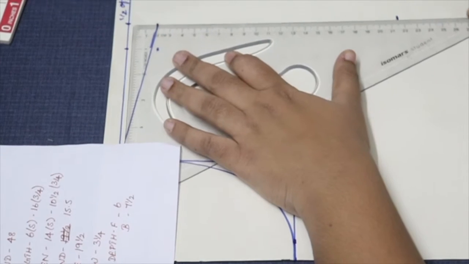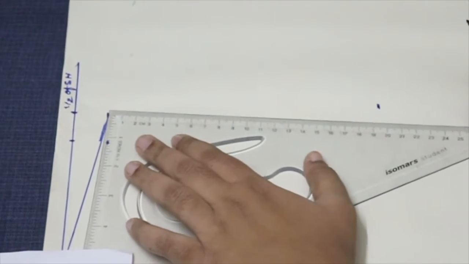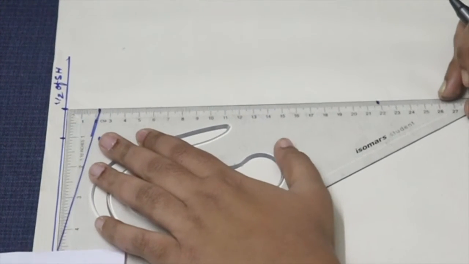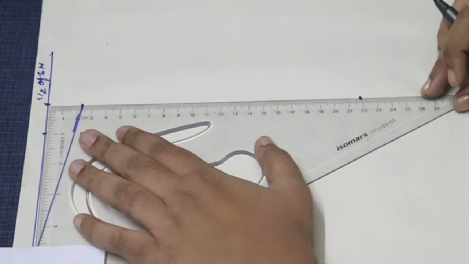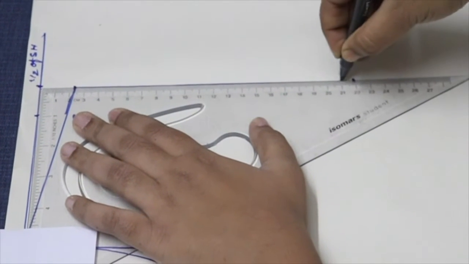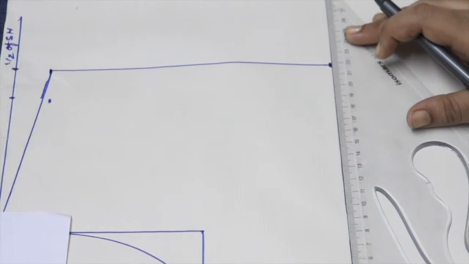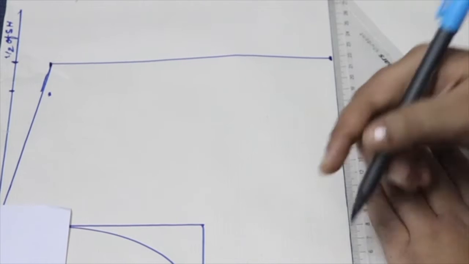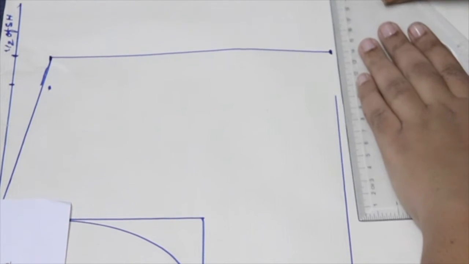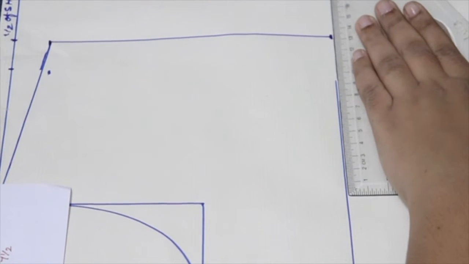From the slope, mark 7 3/4 and draw the perpendicular line from the slope point, and draw the horizontal line for that 7 3/4 marking. So this will be your chest line.